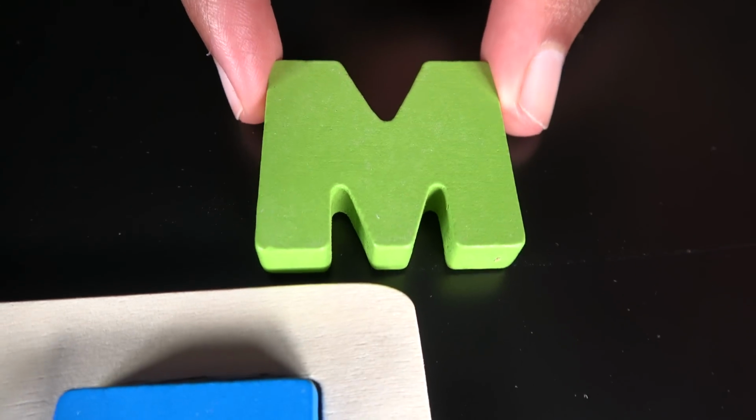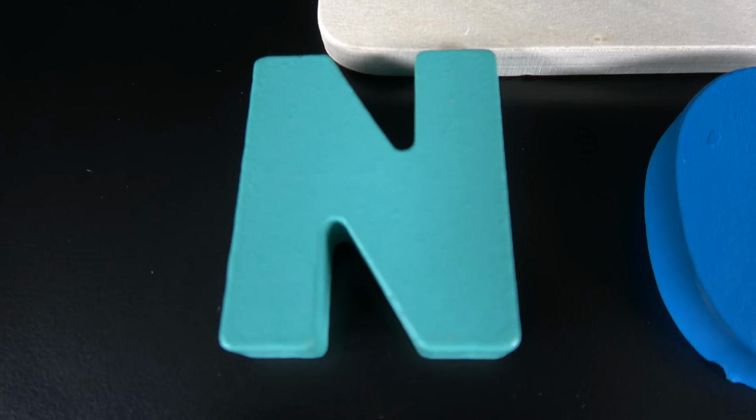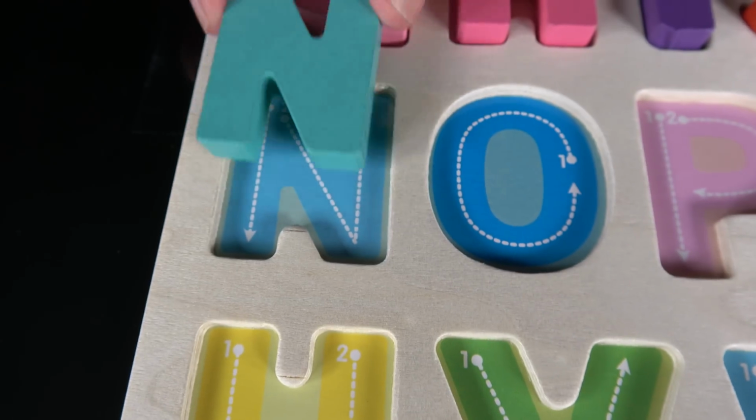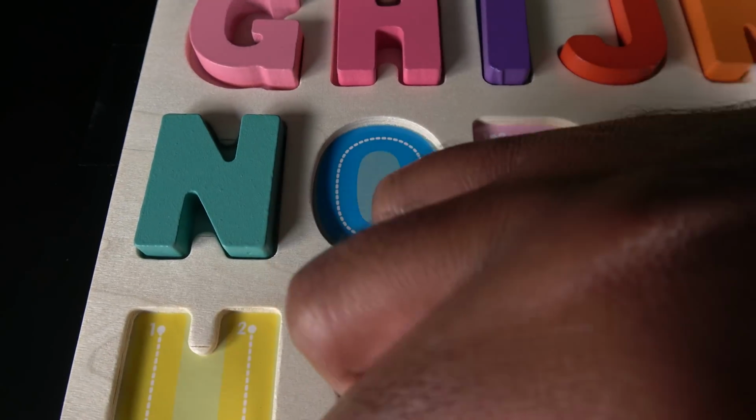This is the letter M. And the letter M will go here. This is the letter N. The letter N will go right here. This is the letter O. The letter O will go here.